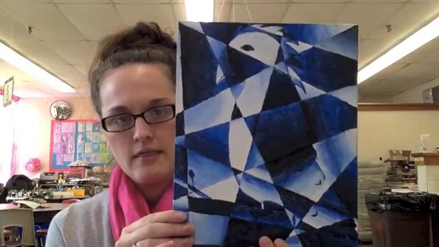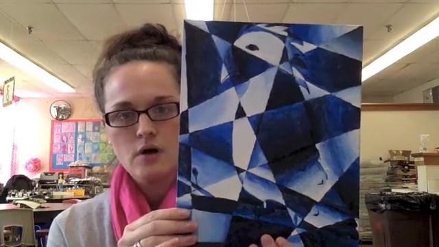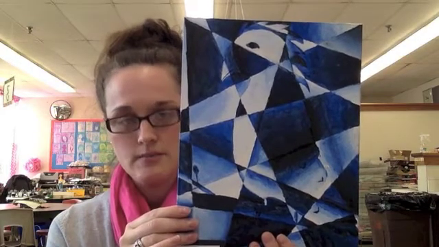Hi there. So for today's project, I'm going to start by introducing the first steps that you will need to be able to complete a project that will look somewhat like this. And I like to call this project Camouflaged Image.